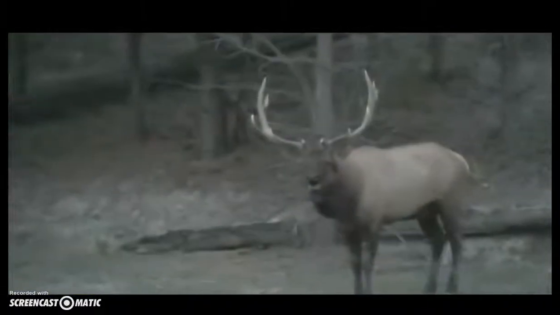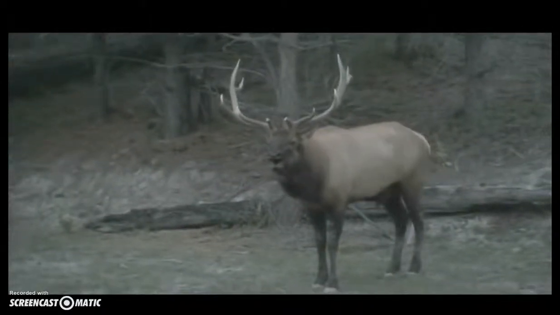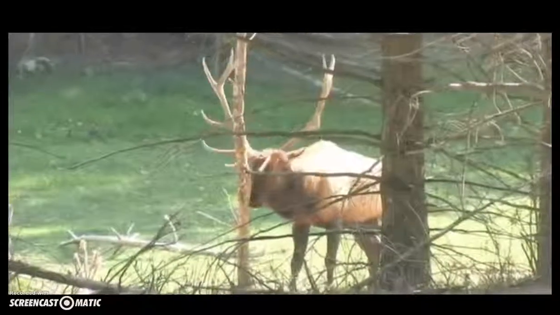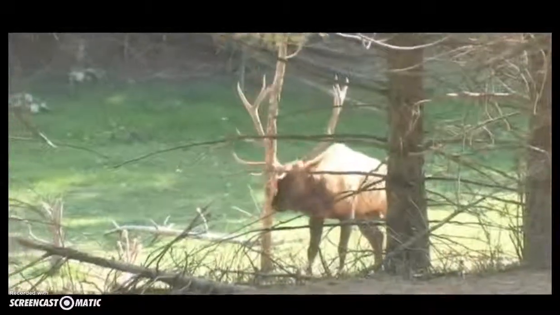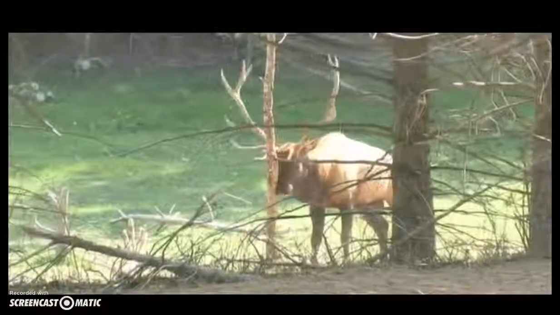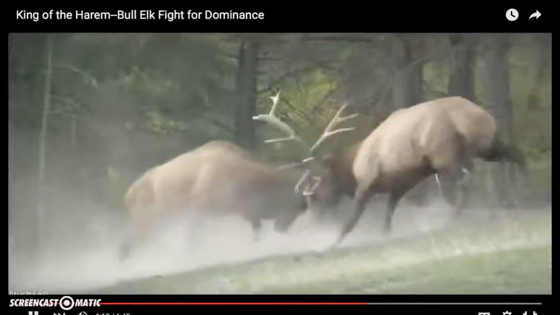A challenger will alert the herd bull that he wants to fight by bugling. Then, in a show of aggression, the challenger rakes trees with his antlers. If the herd bull feels the loss of his harem is threatened by a challenger, then the fight is on. And it's not over until one of them either dies or gives up and runs away in cowardice.